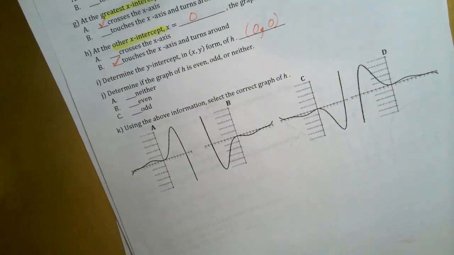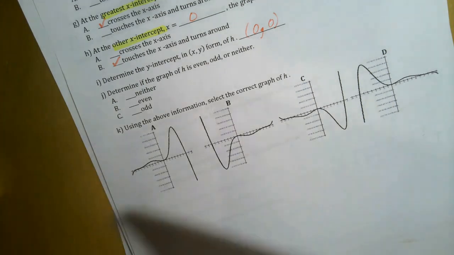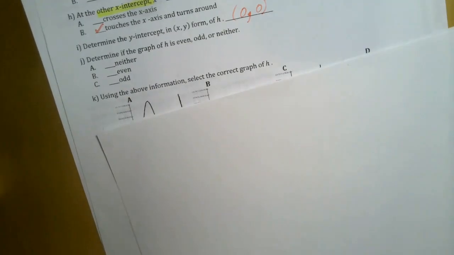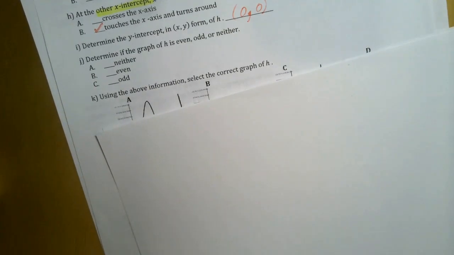Next, part J wants us to determine if h of x is even, odd, or neither of the two. So let's do it. We take our original function and we decide if we can replace x or y with a negative, and if we get the same function back.